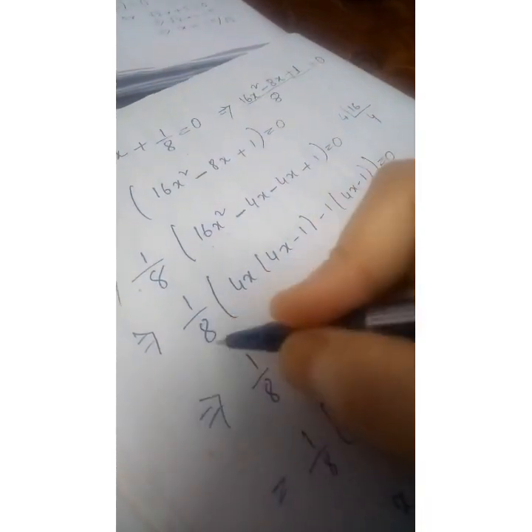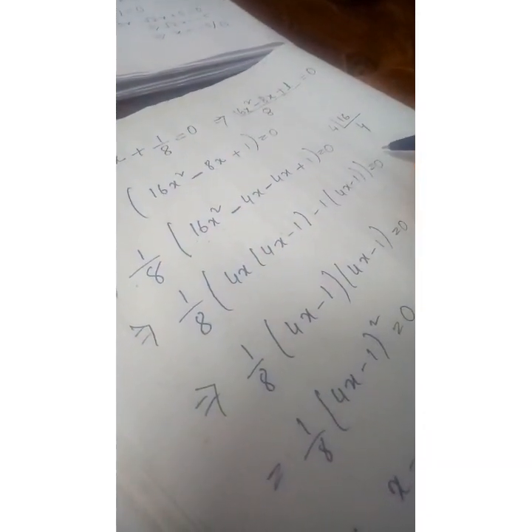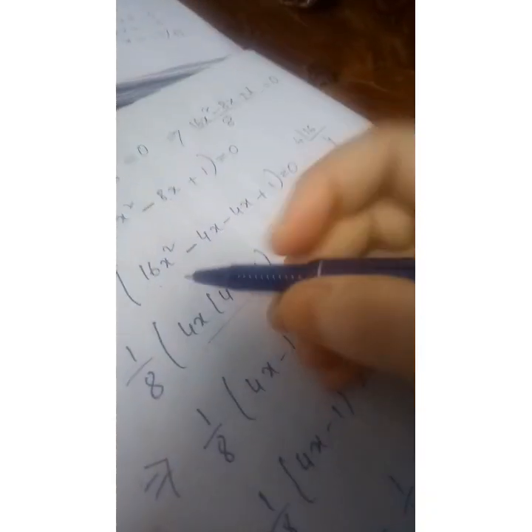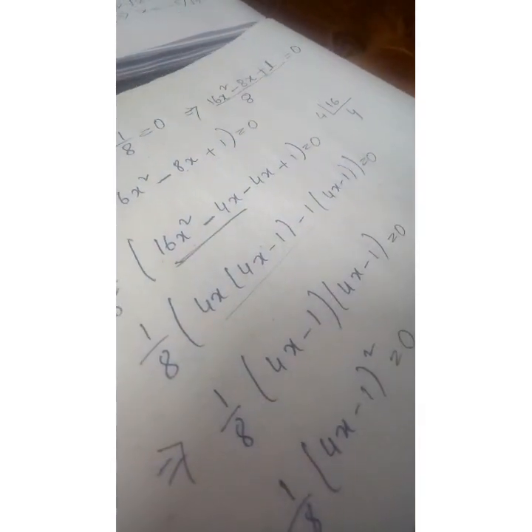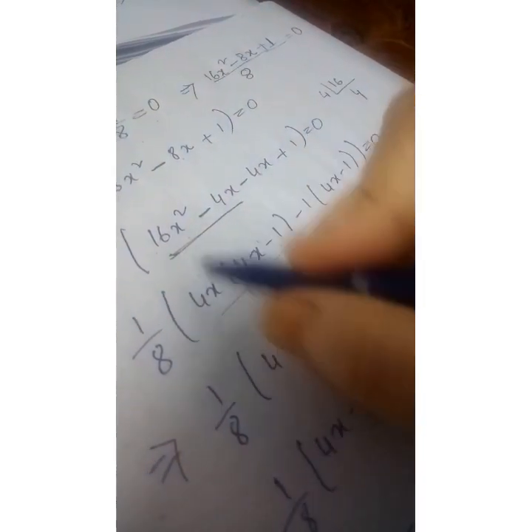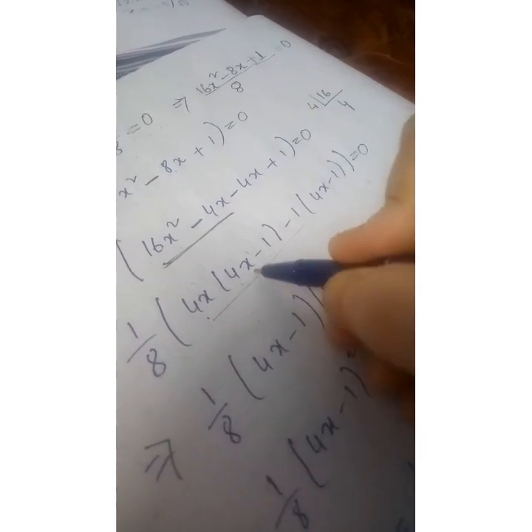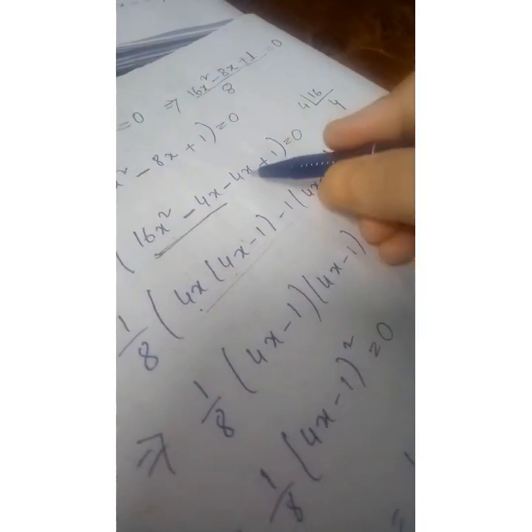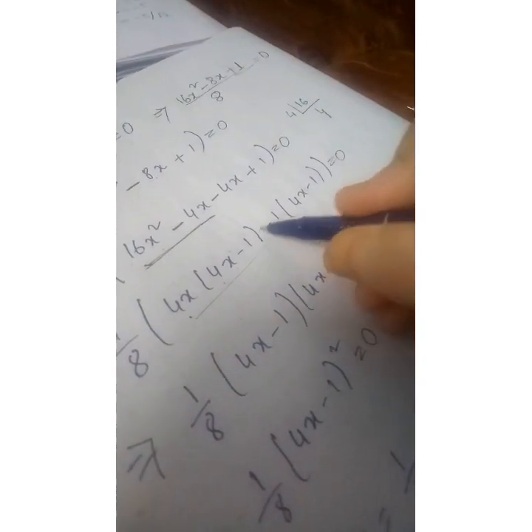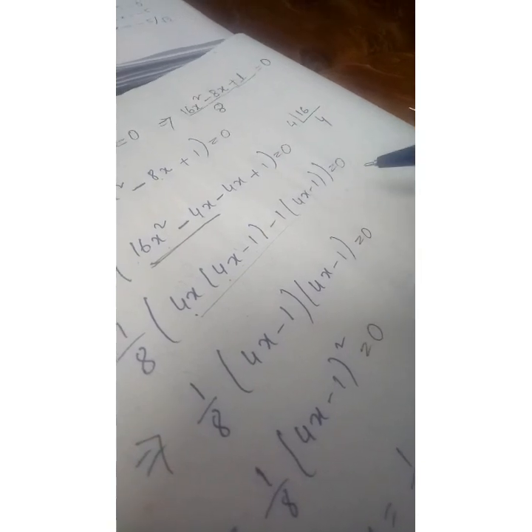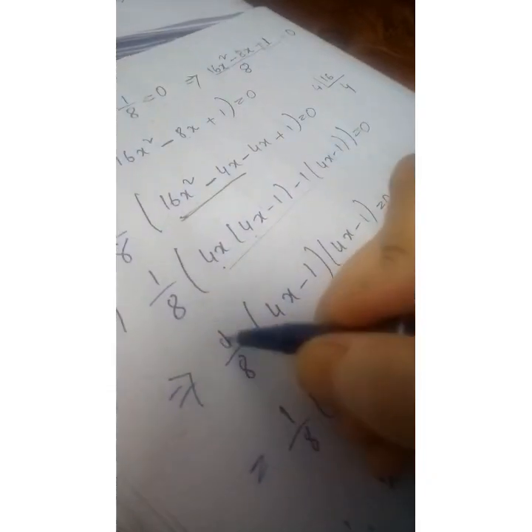Same way you can directly cancel this one. You can directly bring this 8 to right hand side, isn't it? No need to write this. You can directly write this line. Now take common. What you will get? 4x you take common, inside it will be 4x square minus 1, and from this what you will do? Take minus 1 as common, inside it will be 4x minus 1. Clear?